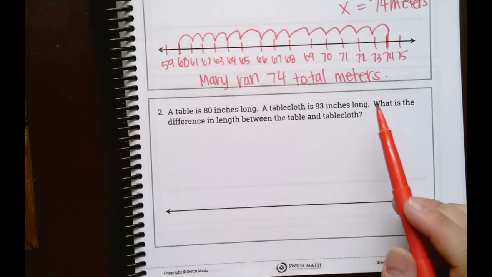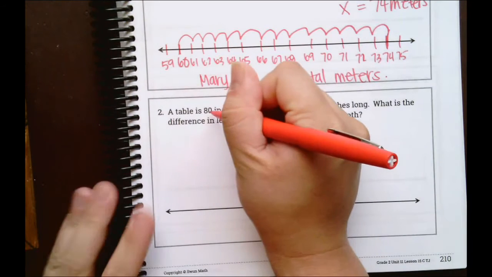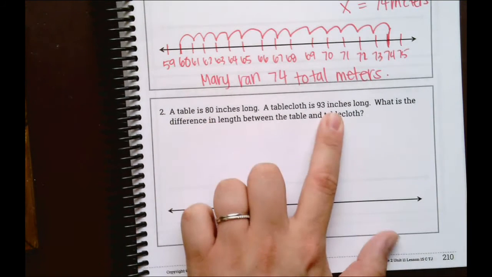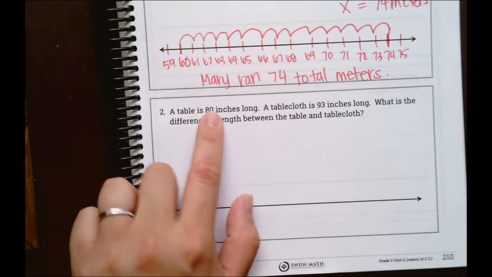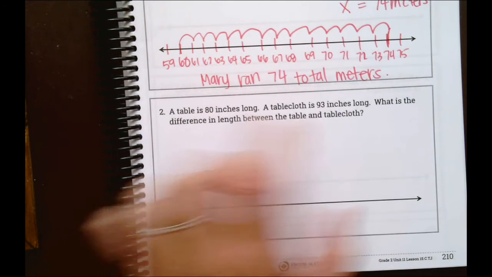They want us to see what is the difference. So are we adding or subtracting? We're subtracting. So we need to take 80 and 93 and subtract. But would you take the 80 away, 80 minus 93 or 93 minus 80?